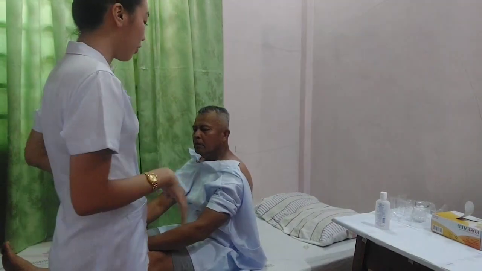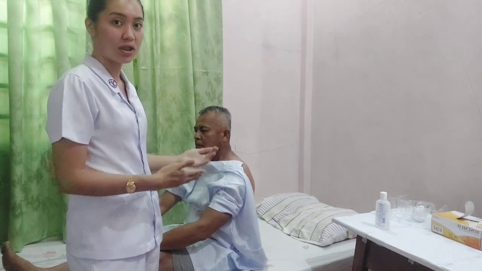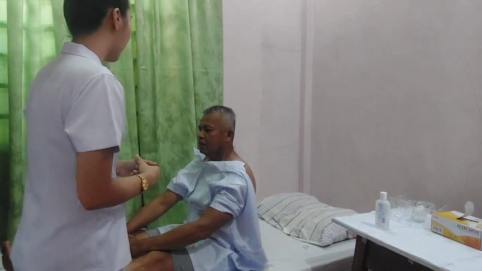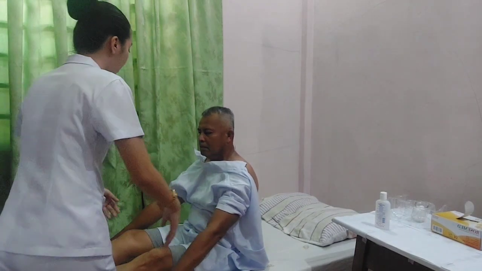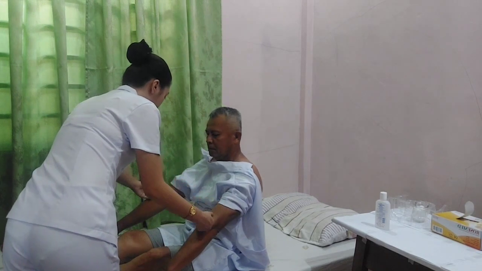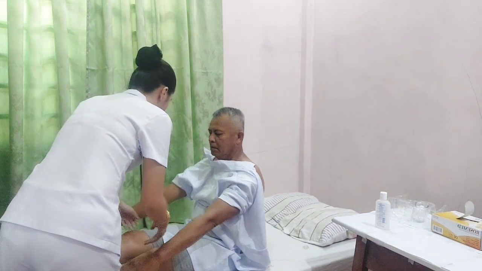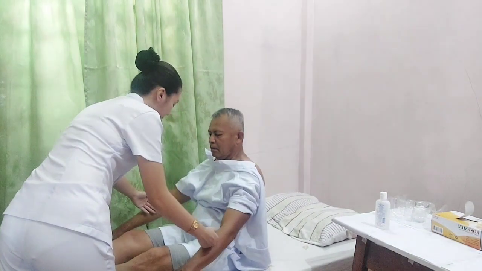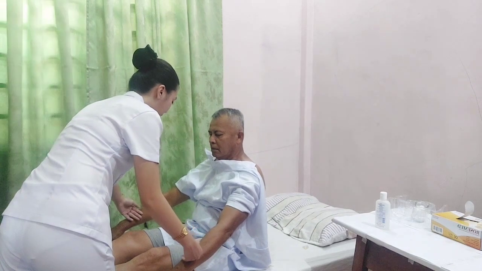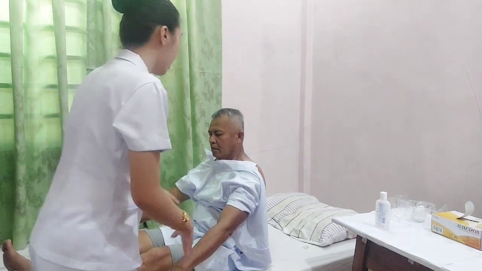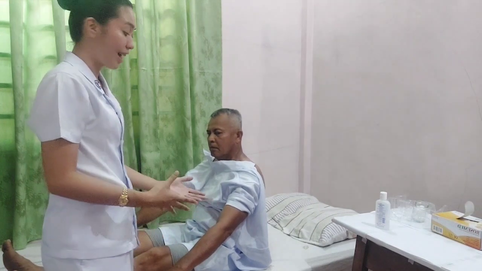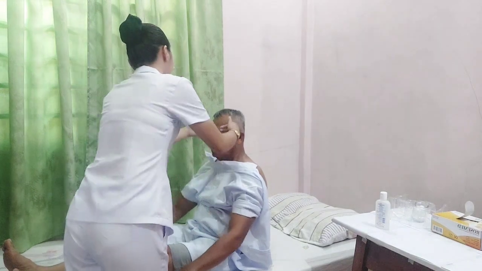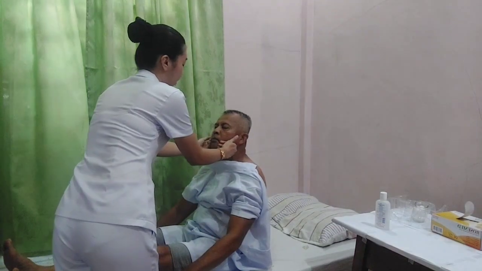Okay, now continuing for the skin assessment. I'm gonna have to touch the skin of the patient because I will be assessing first for the skin moisture. Okay, Bert, now I'm gonna touch you starting from your upper extremities and your lower extremities. Okay, your skin moisture, I can see that it is dry, which we need to take note of because dry skin could indicate dehydration or excessive use of soap. Okay, now I'm gonna assess for your skin temperature.